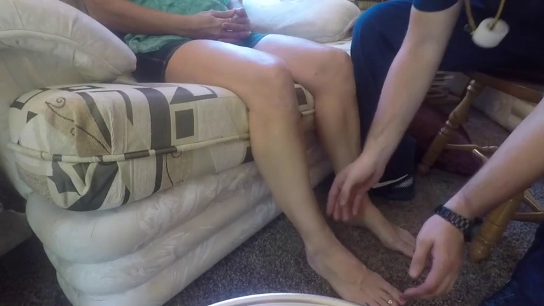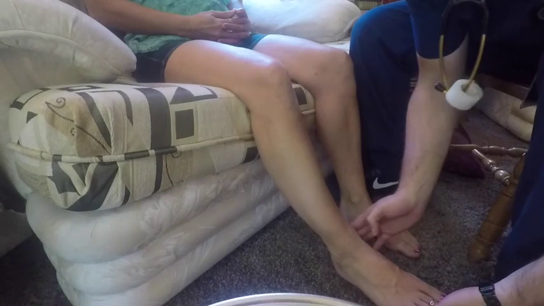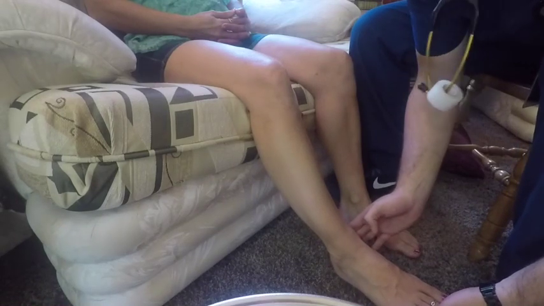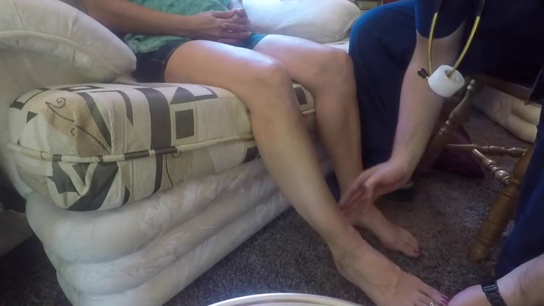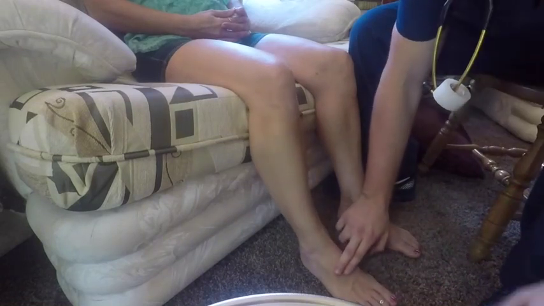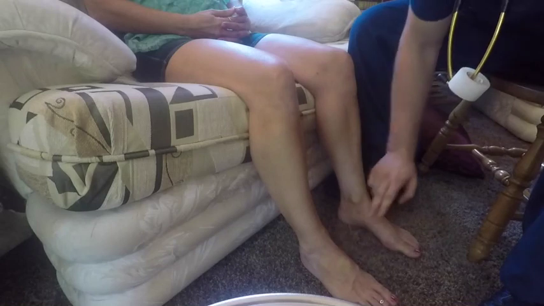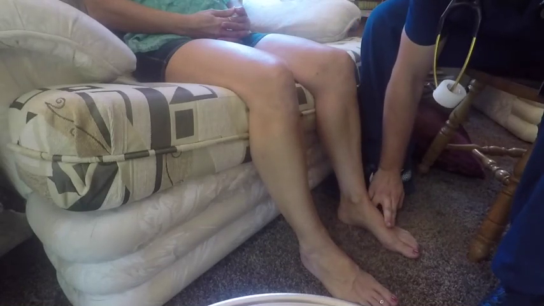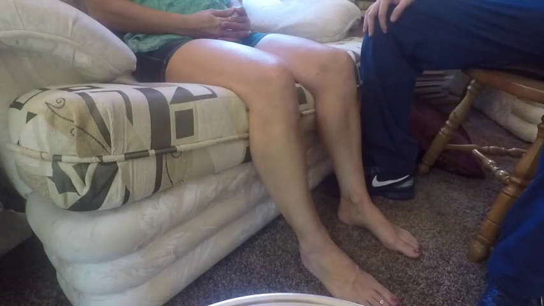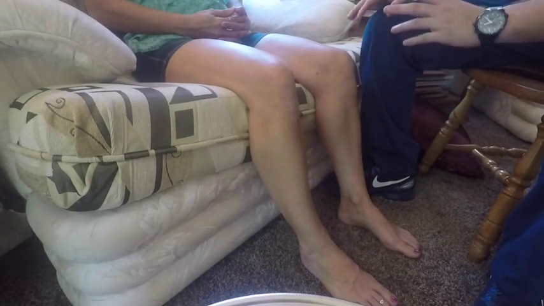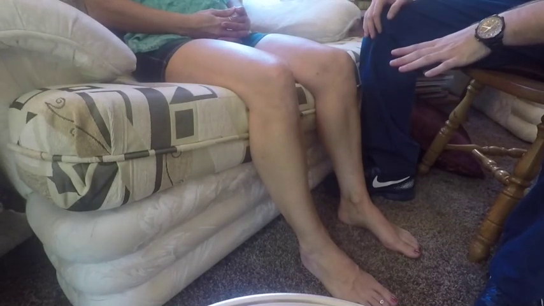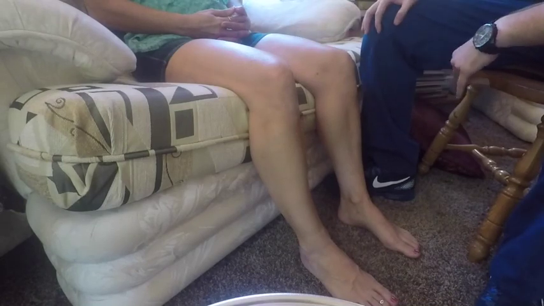And that is very good. That's a +2. And I'm going to do the same for your right side here. That is a +2. And finally, I'm going to feel your pedal pulse. Very good, which is a +2. I also did not note any sort of edema during this assessment or any swelling in your legs, which is very good.